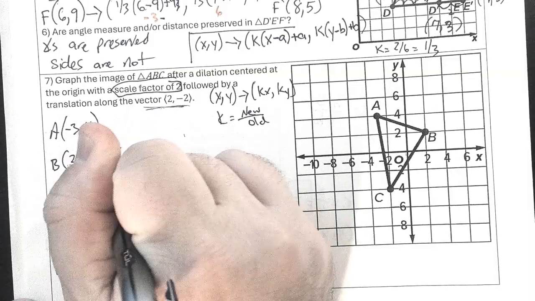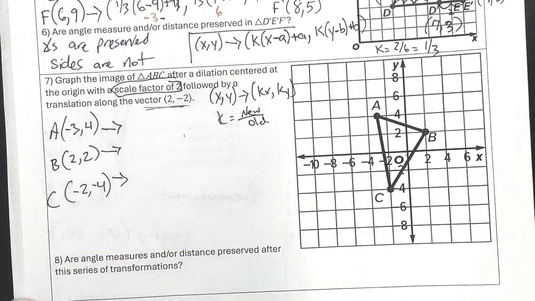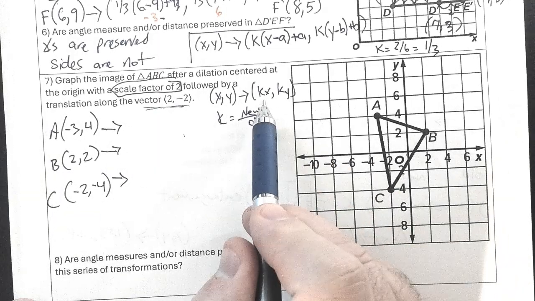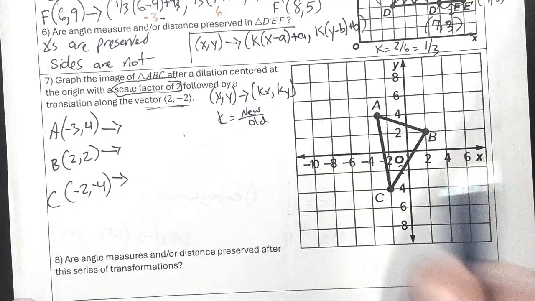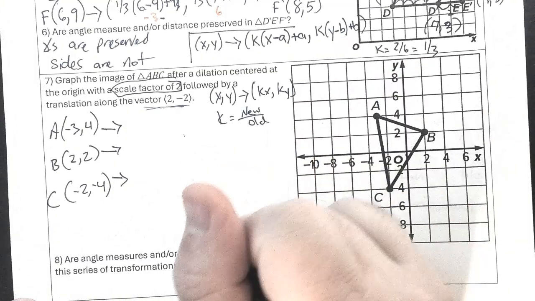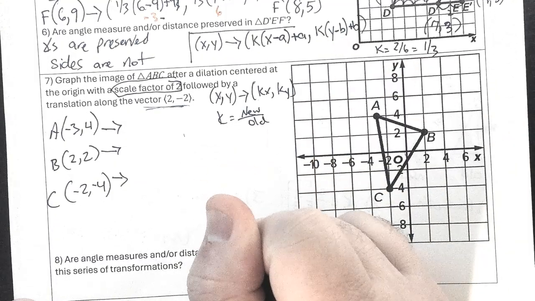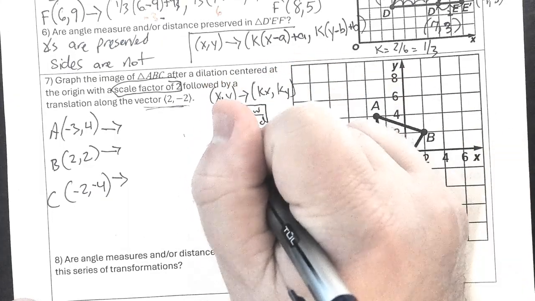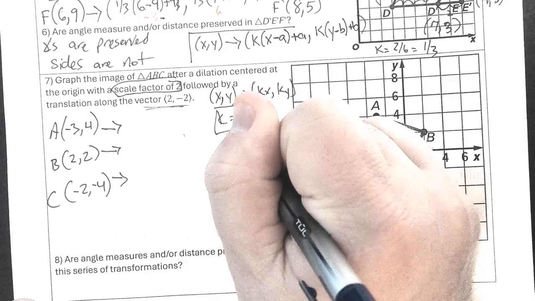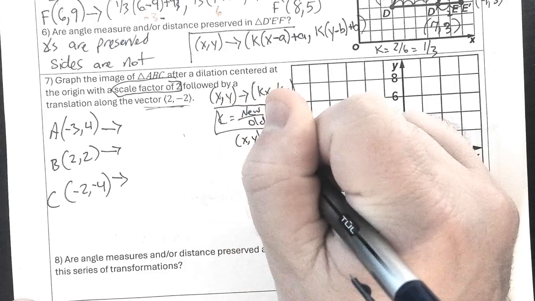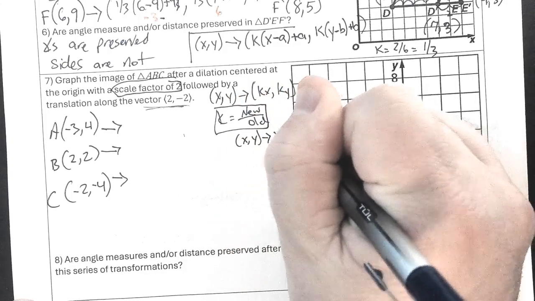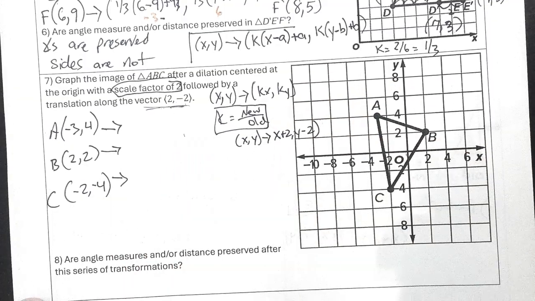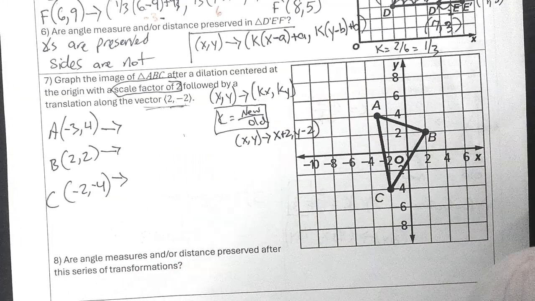So I'm going to write our coordinate rules down here. Well, it's x comma y is kx comma ky, and then your next thing is going to be, messing up all my room, dang it, x comma y is going to be x plus 2, y minus 2. And that's because of this guy.